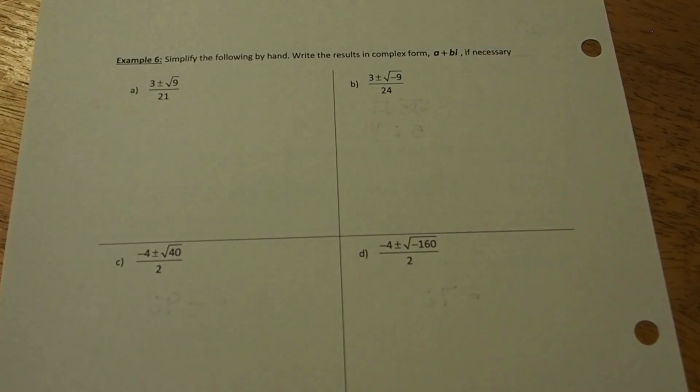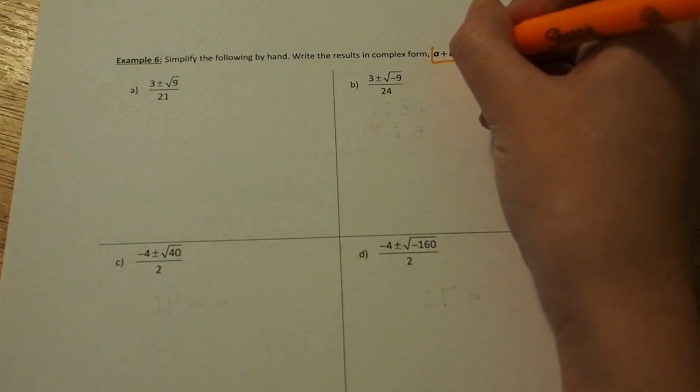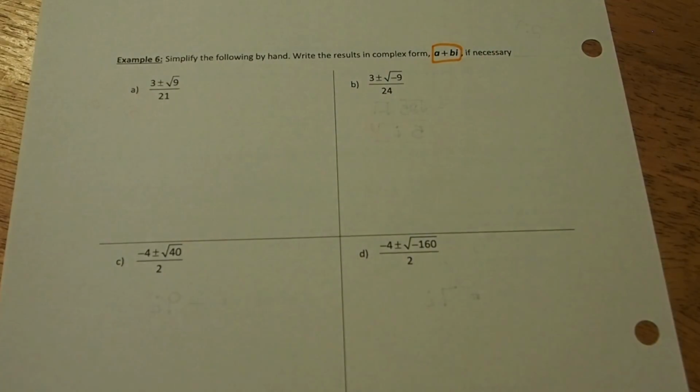All right, so I'm going to simplify each of these by hand. Some of them will turn out to be complex. Others will just stay real. If they are complex, I want to make sure I write them in their complex form so that I have the a plus bi parts separate from each other.